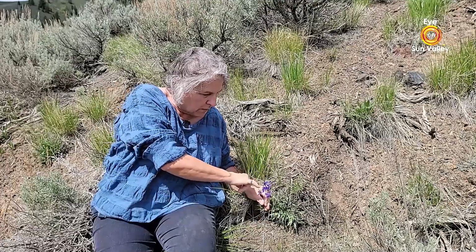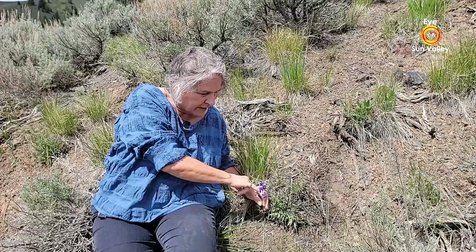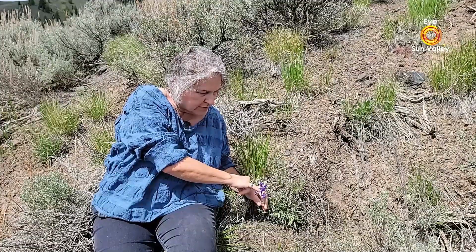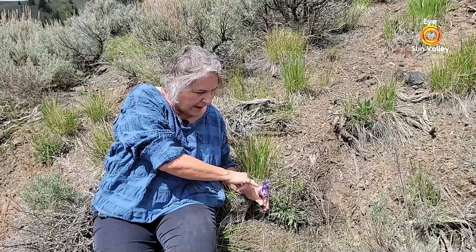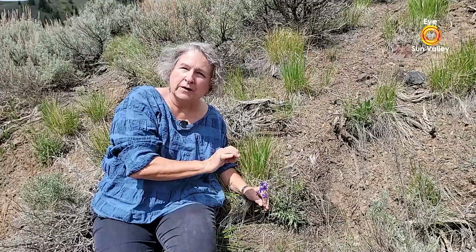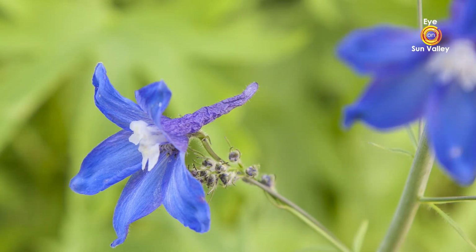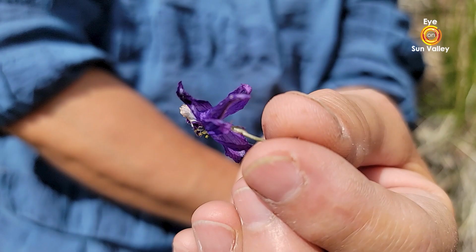So some of these have kind of a white coloration, which you can see better in a close-up, and they have blue markings on them, which are nectar guides to tell the pollinators, eat here, eat here. And on the back of the flower, I'm going to just pick one so that you can see what I mean. This top sepal is modified into a spur, and that's where the nectar is.